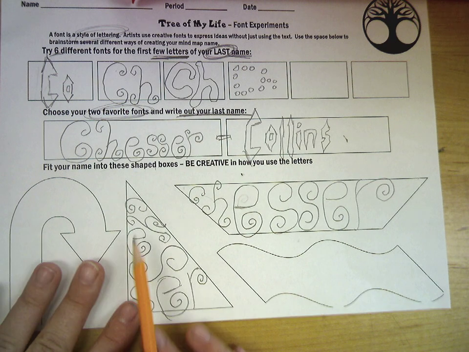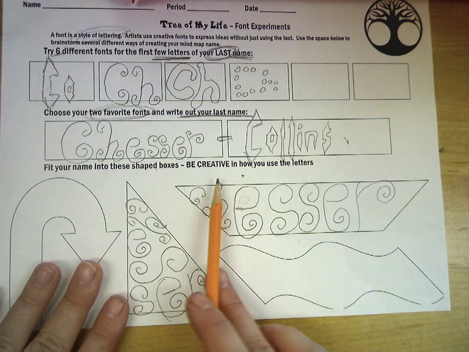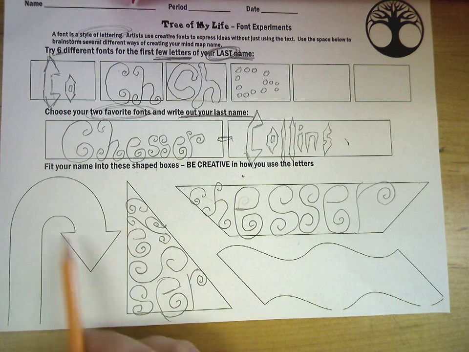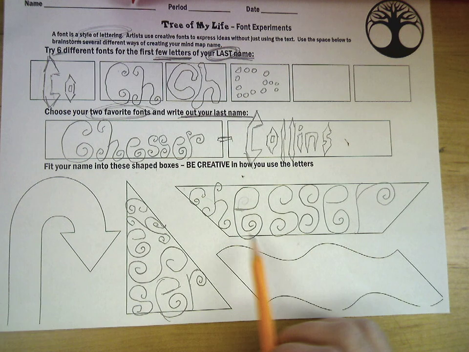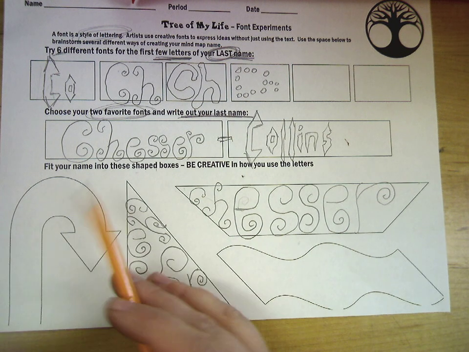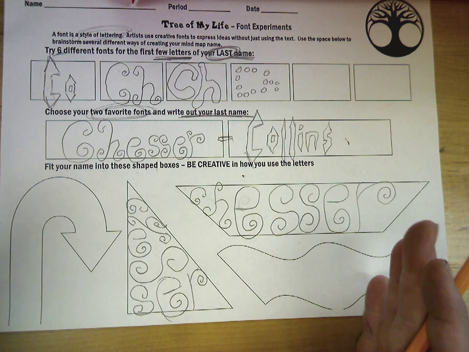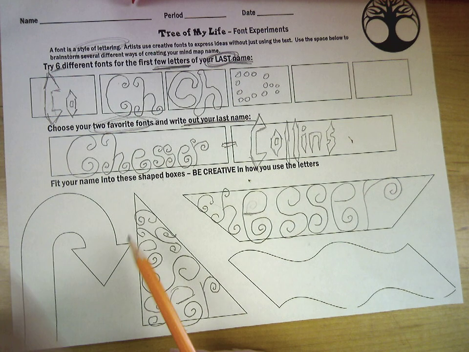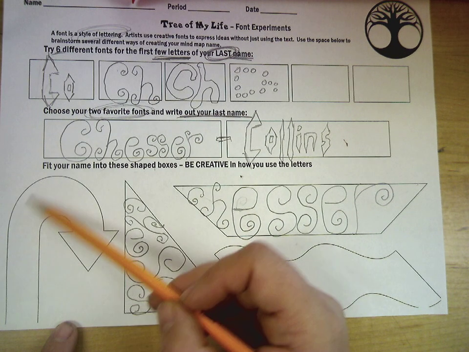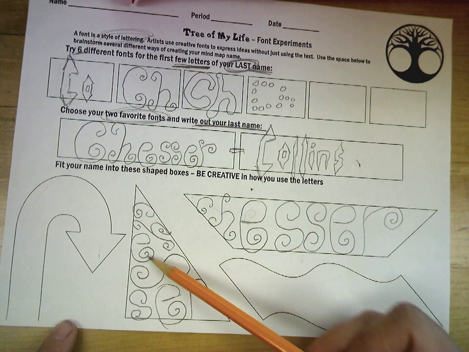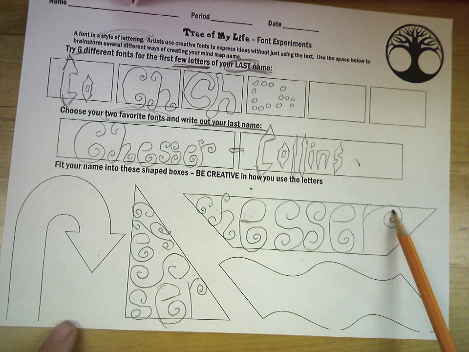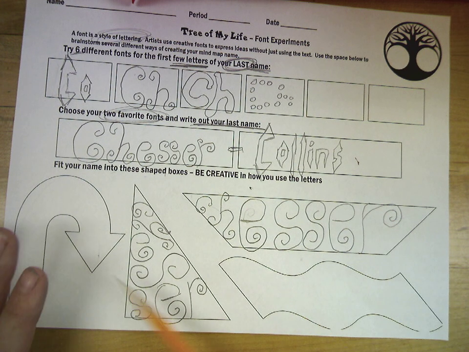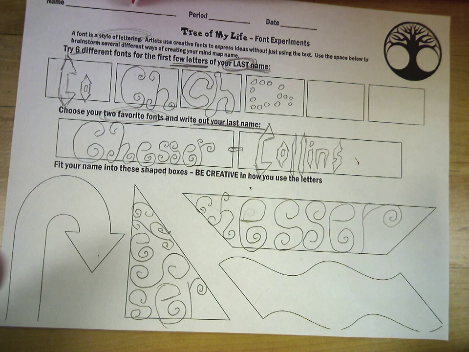So what you want to think about is how can you change that text to make it fill these shapes? Because you're going to be using your name inside your tree. So I tried to pick some tree-like shapes to be thinking about. But that's really what this part's making you think about. How are you going to put your name maybe in a branch, your name maybe in the trunk, your name maybe in the roots, or in a different kind of shaped branch. So you need to finish this whole worksheet before you can move on to the next step.